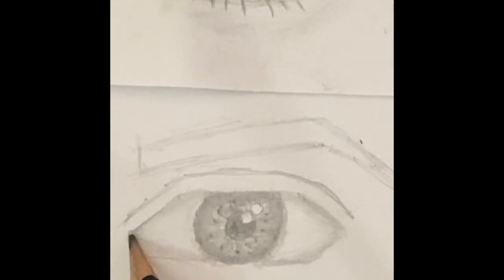Now here in this corner, we have a tear duct, which is the area that holds your tears. And this area usually is like a dark pink or pink color, so that definitely should be darker gray than the sides of the eyeball. So you want to shade that just a little bit darker, definitely, than what you have already.